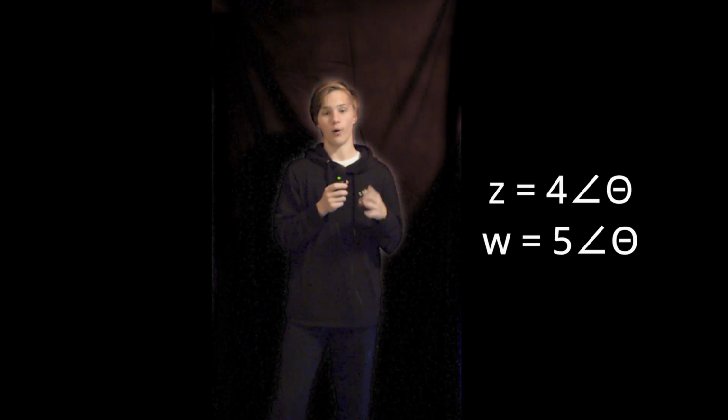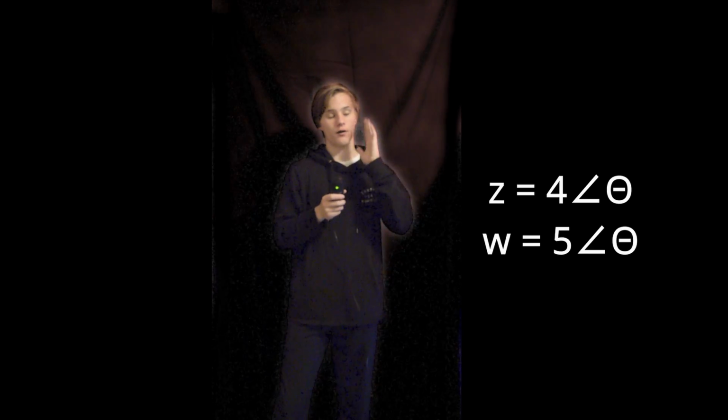How do we multiply them together? Well, we need to get the two values of the hypotenuse. Let's get a value of 5 and a value of 4, right? So, 5 times 4, 20, easy. Now, for our angles, for the 5, we're going to have an angle of 30. And for the 4, we're going to have an angle of 45.